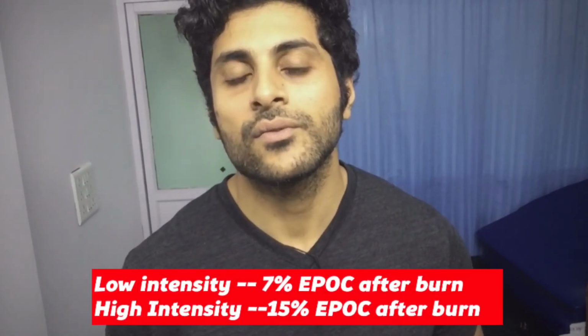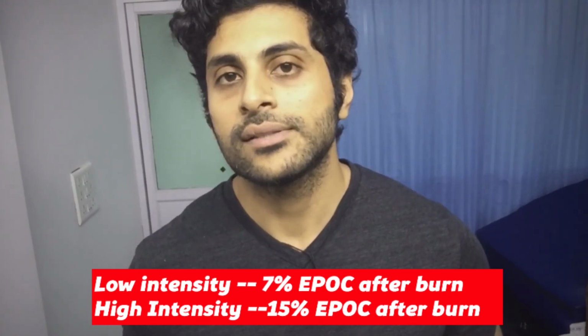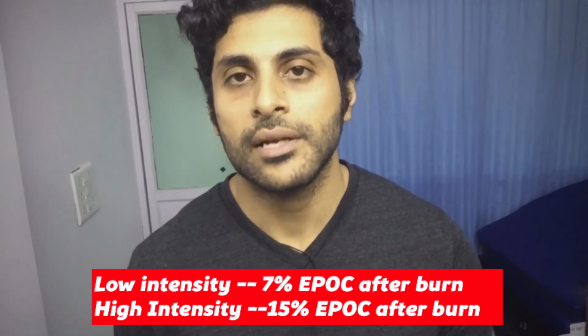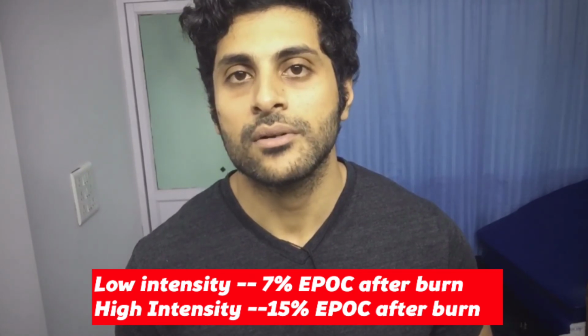So going into the statistics, guys, low intensity training will have an EPOC effect of 7% of the total calories that you burn during your actual workout, whereas in HIIT you would be burning almost 14 to 15% of the entire calories that you burn during your HIIT workout.